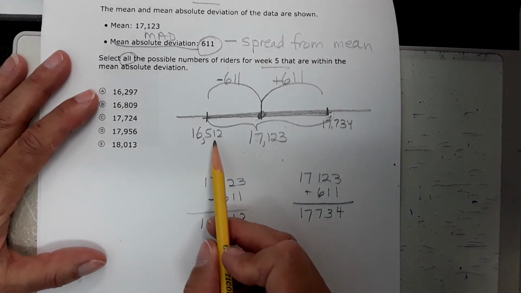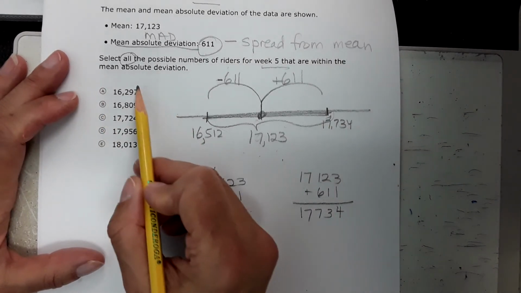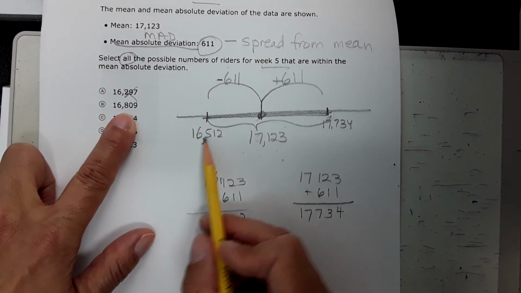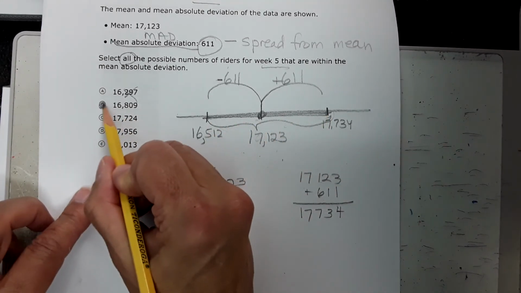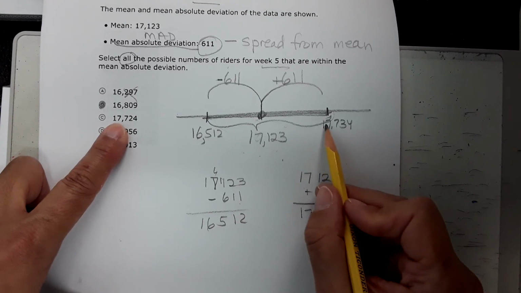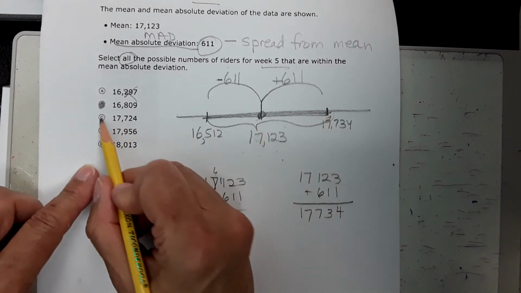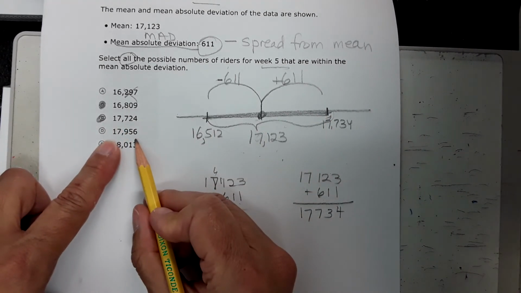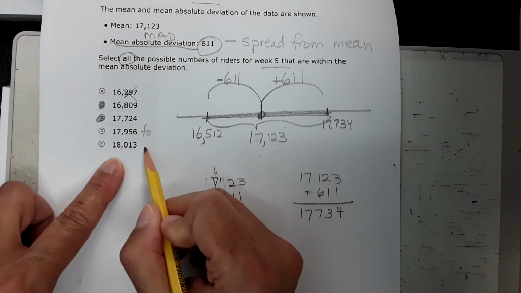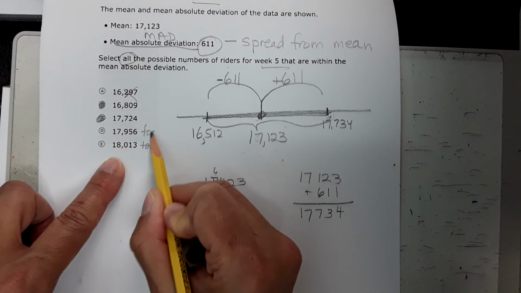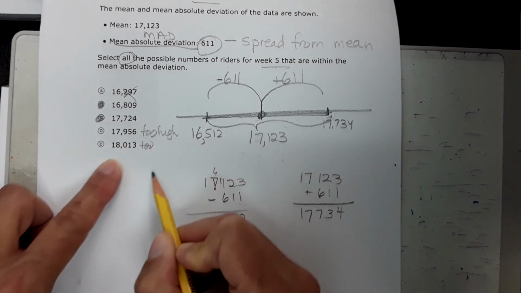Okay, 16,297, no, that doesn't work. 16,809, would that be from here to here? Yes. 17,724, yes. 17,900 would be too high, right? Too high. And 18,000 is going to be too high as well. So it looks like we only have 2 numbers, B and C.